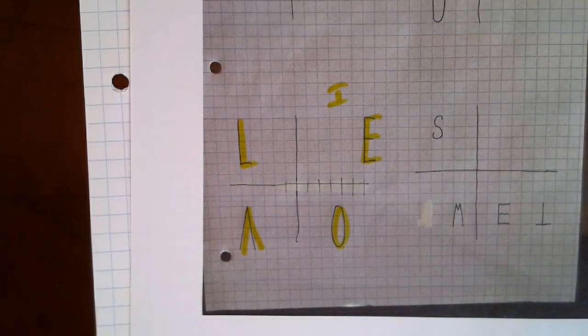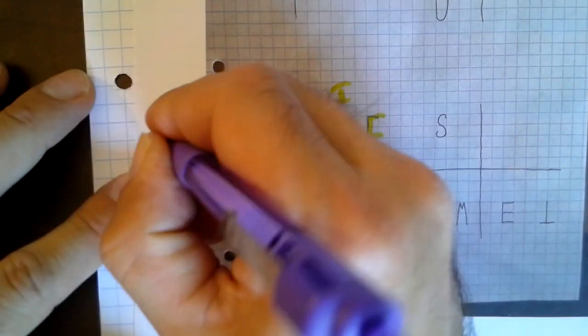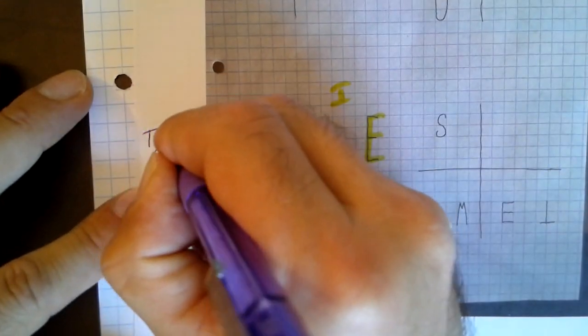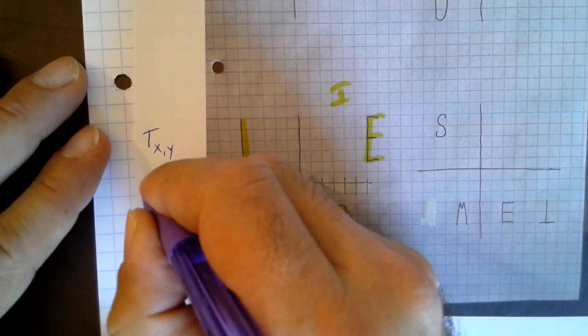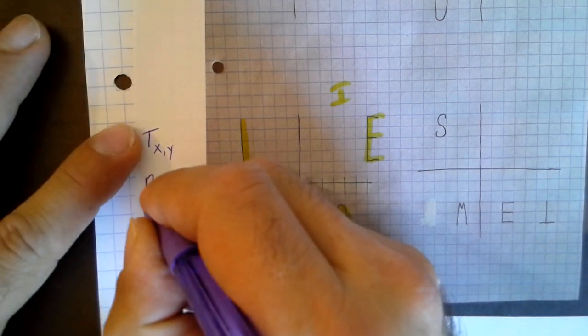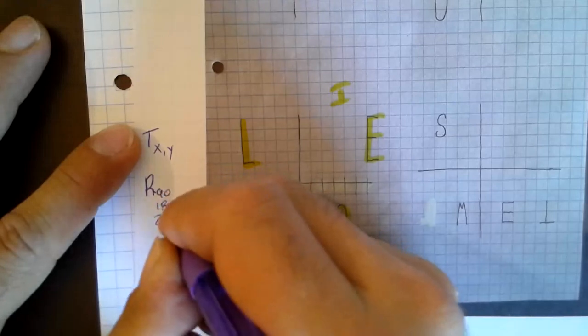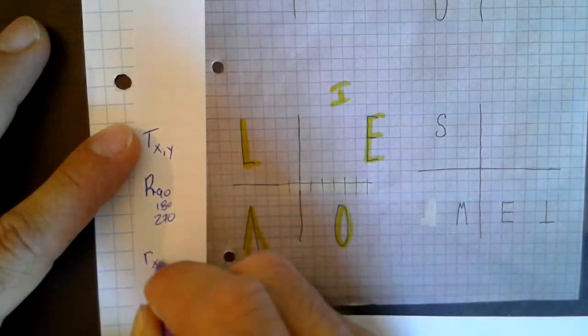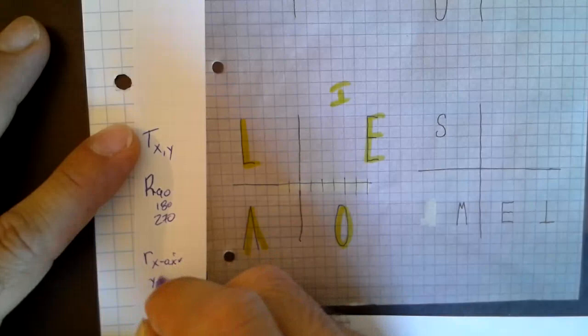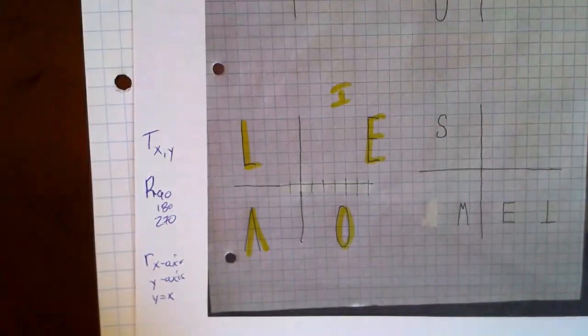And the type of tools that we're going to use for this are going to be a translation of X and Y. It can be a rotation, 90 degrees, 180 or 270. And we're going to have a reflection across the x-axis. We can do the y-axis. We can even do y is equal to x, which is more confusing. But here are all of the options.